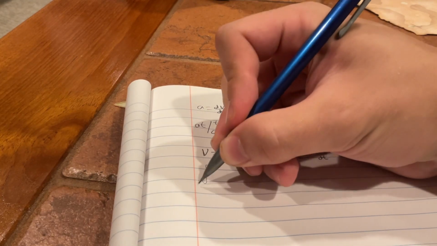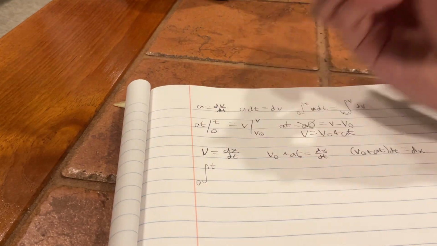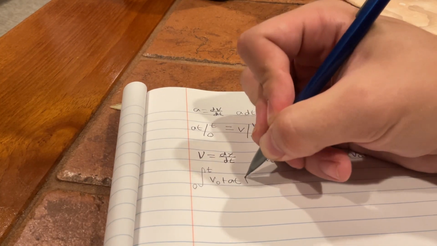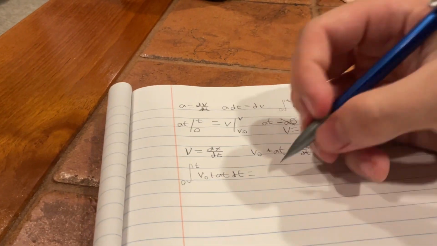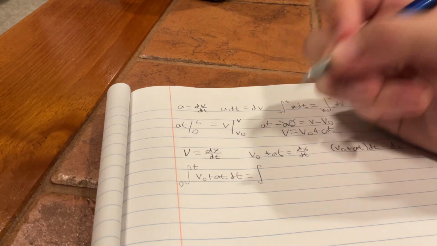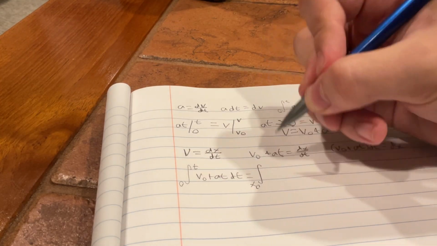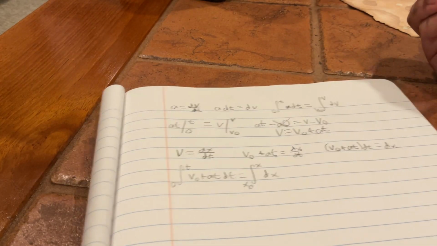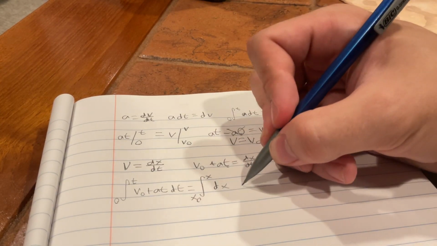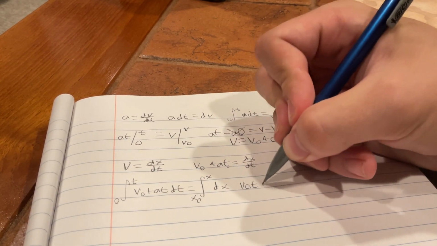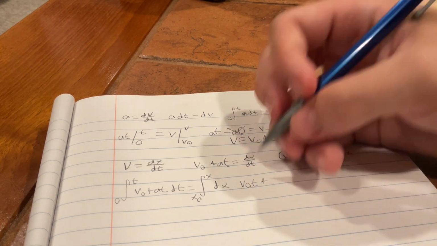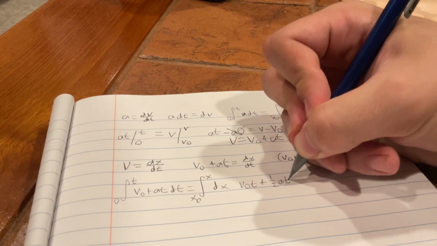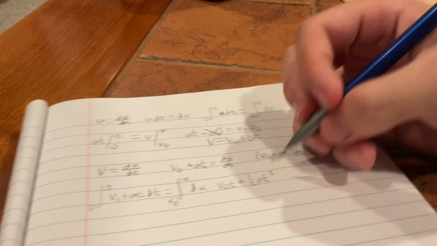From time t equals 0 to time t equals t, the integral of v naught plus at dt equals the integral from x initial to x final of dx. The left side of this will be v naught t plus, not att, but a 1/2 at squared. Do not forget your power rule.